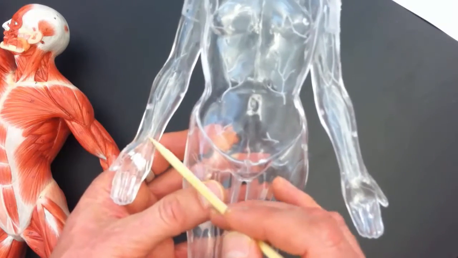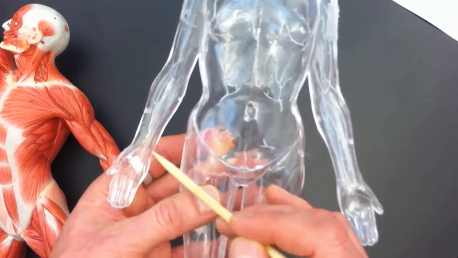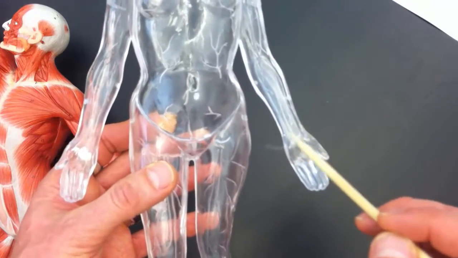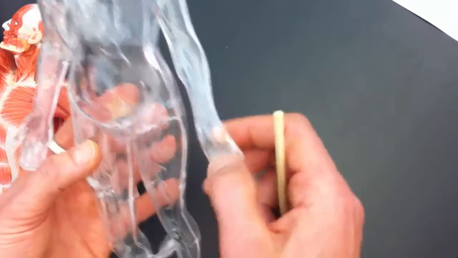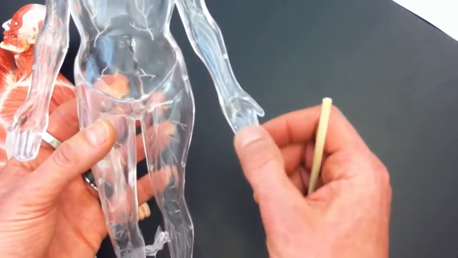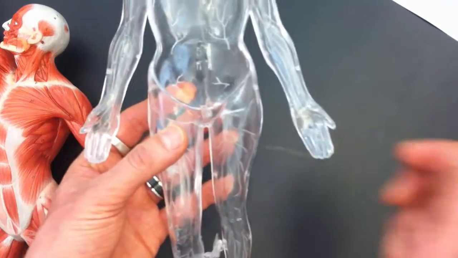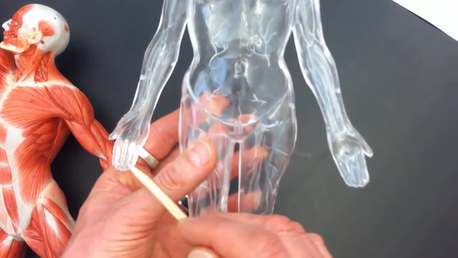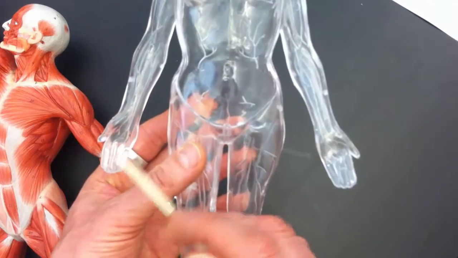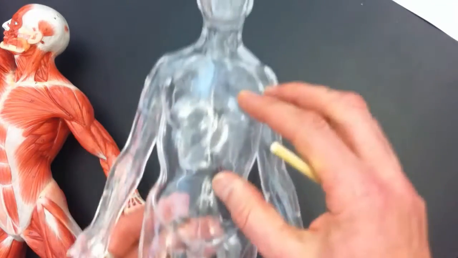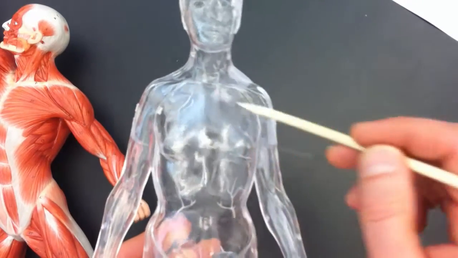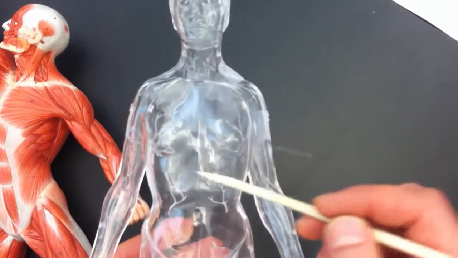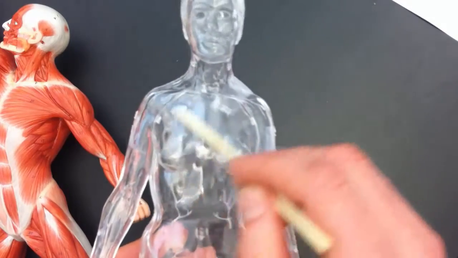Carpal region refers to the wrist. So this would be the right carpal region and the left carpal region. And then down in the hands we have digital region. This would be the left digital region and the right digital region. Moving back up here, I kind of passed the thoracic region. Thoracic means chest, also called thoracis.